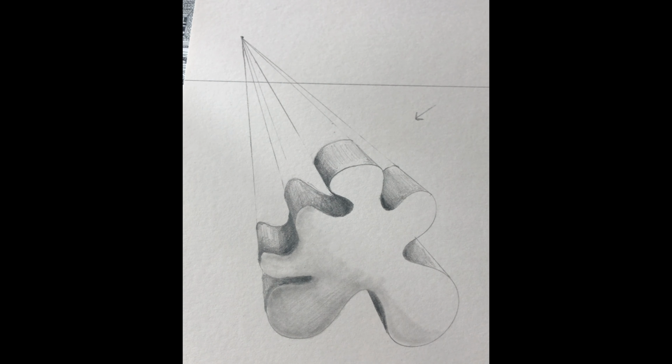Just coming back just to emphasize those shadows at the end.